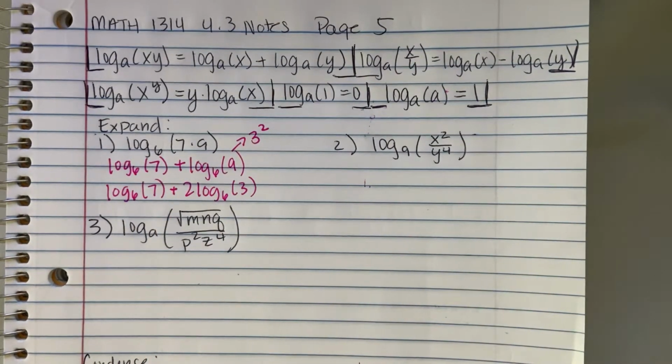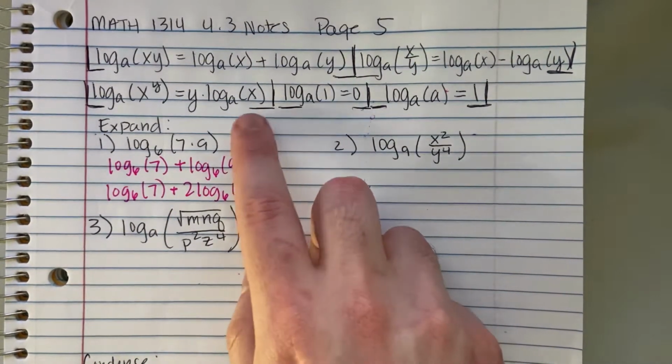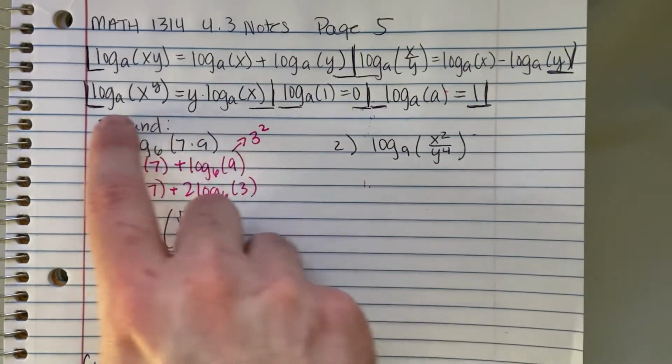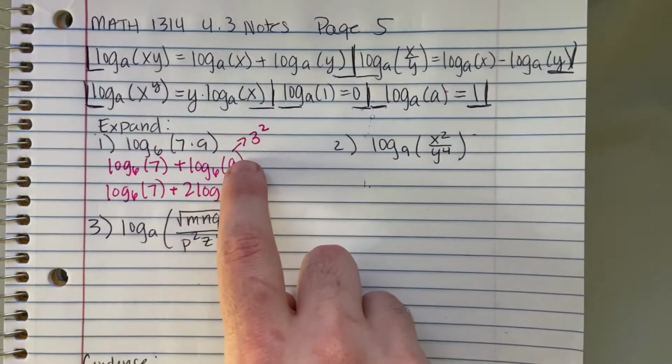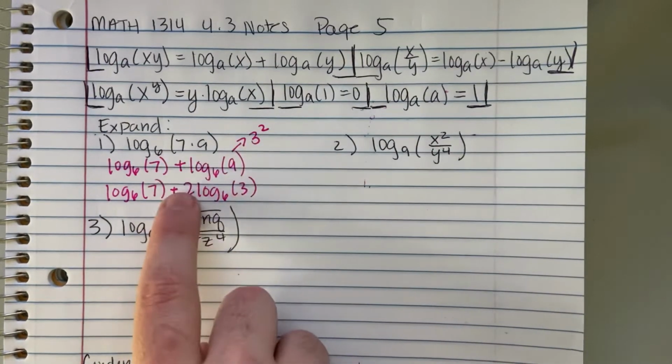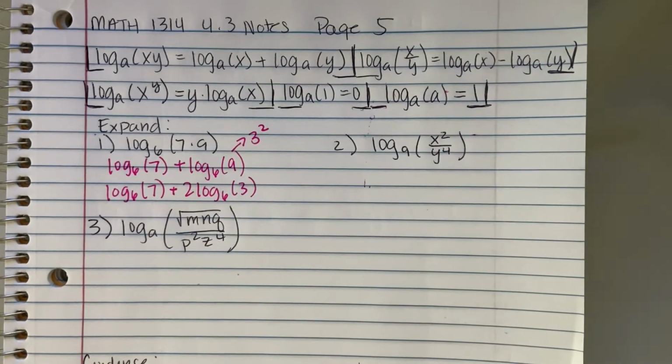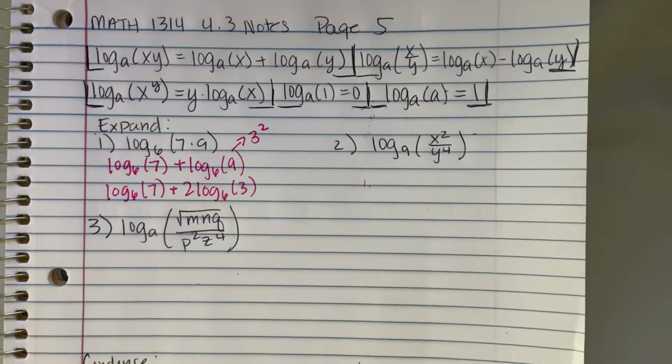Now, 9 is 3 squared, which means it's really 3 to the second power. So we can use this third rule that if there's an exponent, like a 2, we can bring it out in front and have it become 2 times the log base 6 of 3. Once everything's as expanded as you possibly can, you're done. So let's look at number 2.